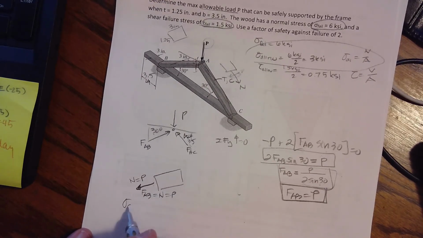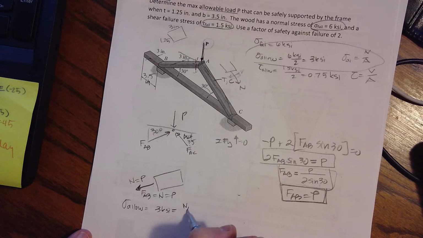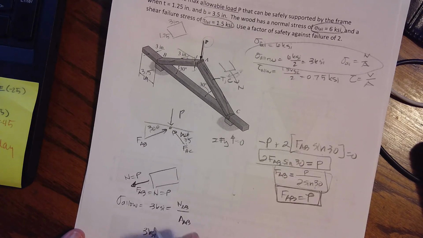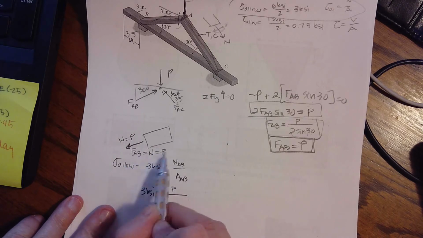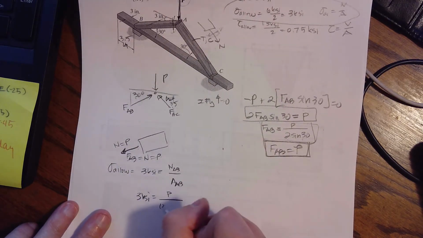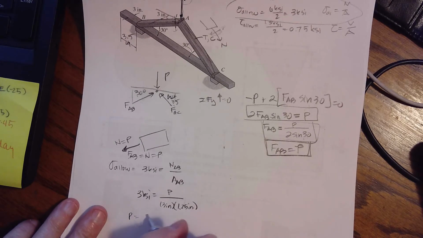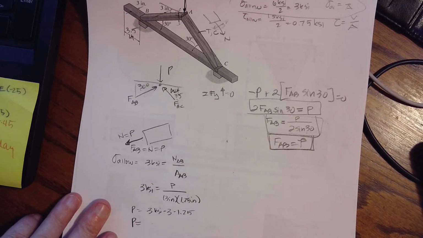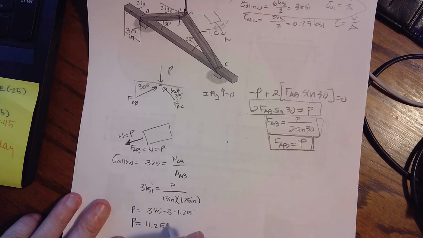So I can actually now look at the allowable here. If my allowable normal stress is 3 KSI, and that equals the normal force of AB divided by the area of AB, then I have 3 KSI equals P, because that's normal P, all of it the same. And my cross section is 3 inches times 1.25 inches. And so P equals 3 KSI times, that's kips over inches squared, times 3 times 1.25. So the maximum force P that I can have with that normal force is 11.25 kips.